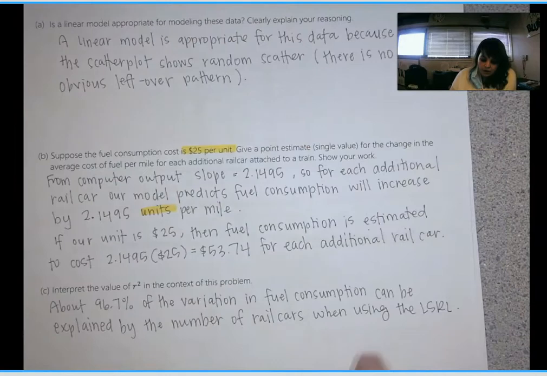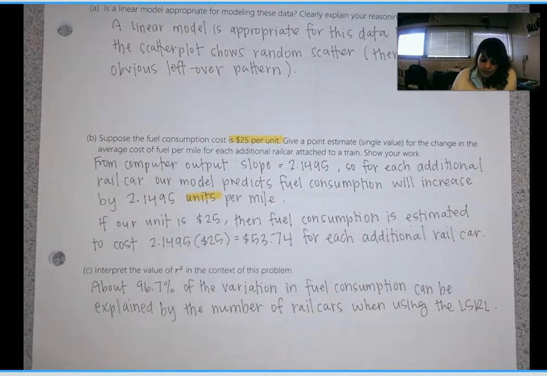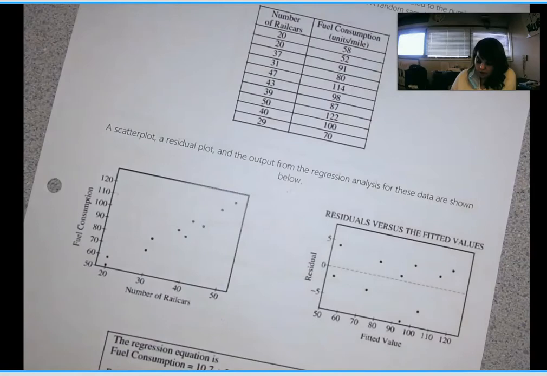Is a linear model appropriate for these data? This is the wrong question. Sorry about that.